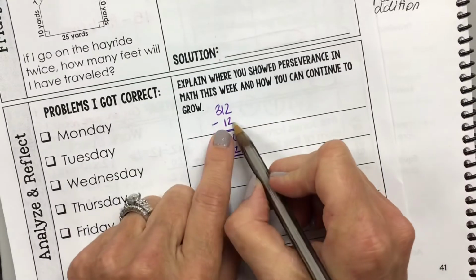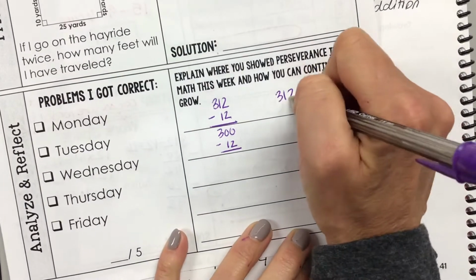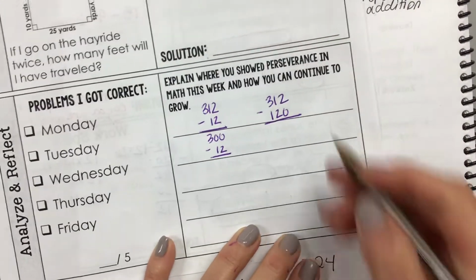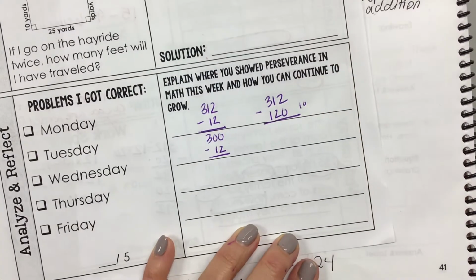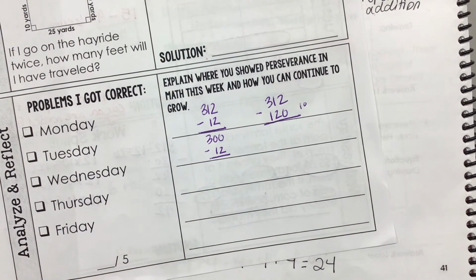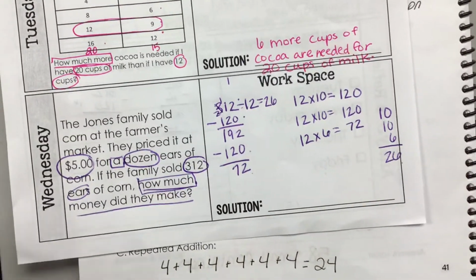So instead of just subtracting 12 one time, I can subtract 12 10 times. And know that that's 10, right? I'm just chunking it together, but it's repeated subtraction. I have to keep subtracting 12 until I get to 0. Okay? So, 26 dozen ears of corn.